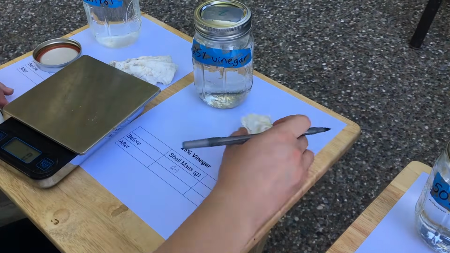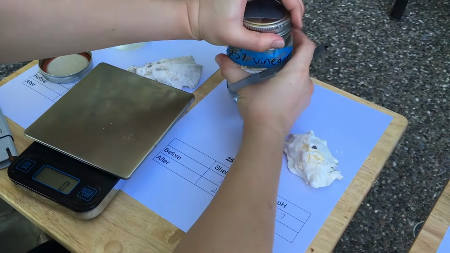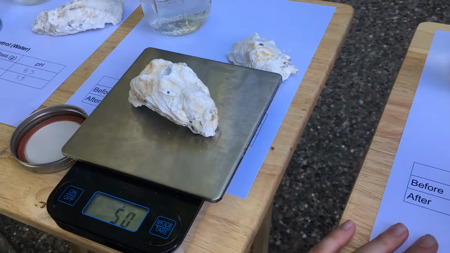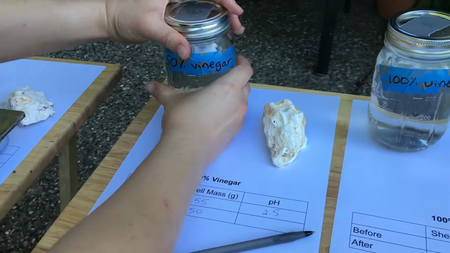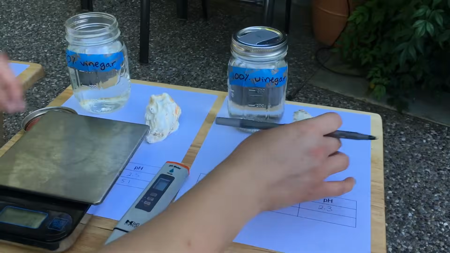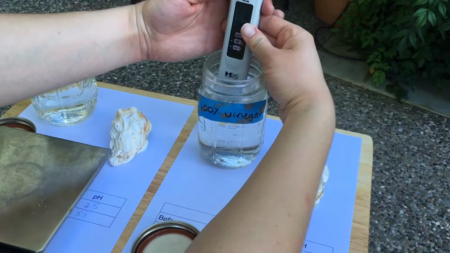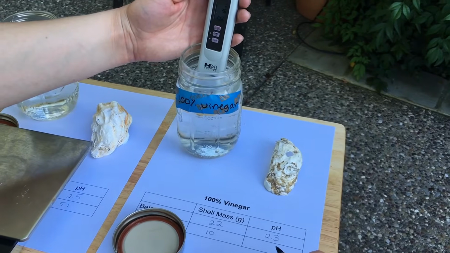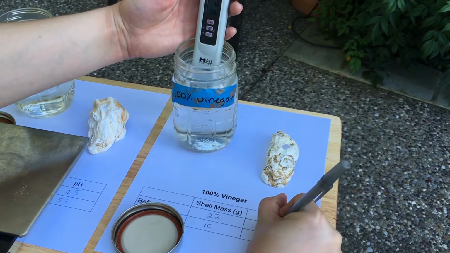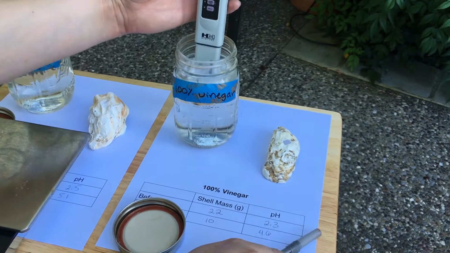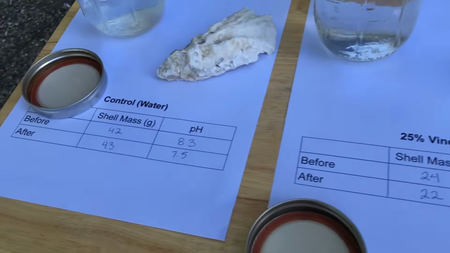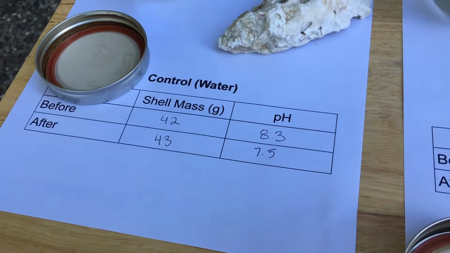Let's take this one. Let's take a look at all of our data one more time.